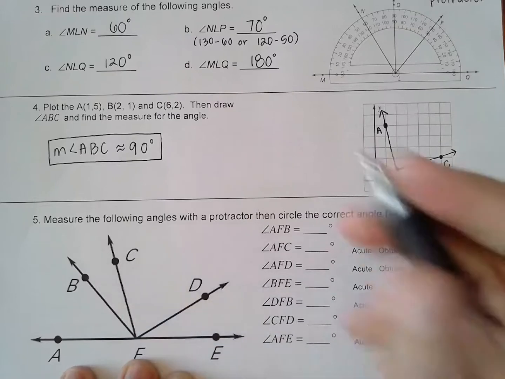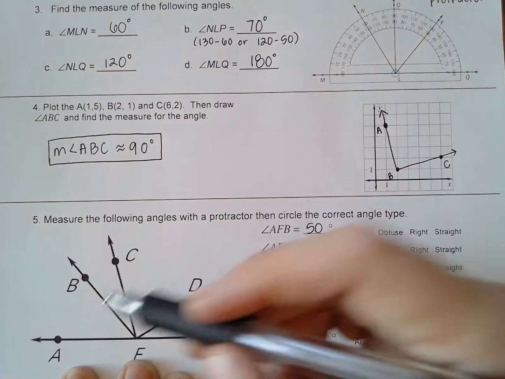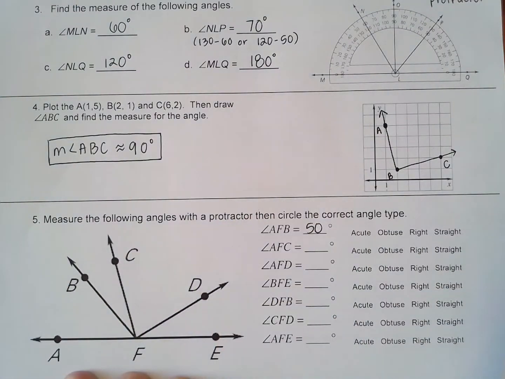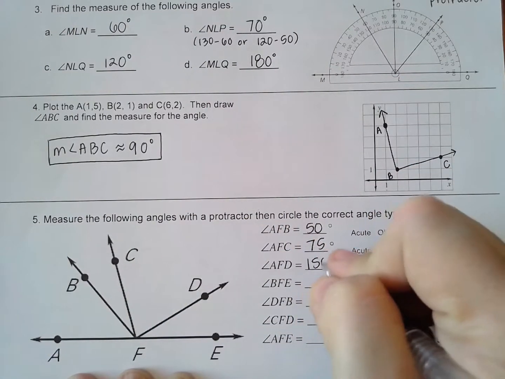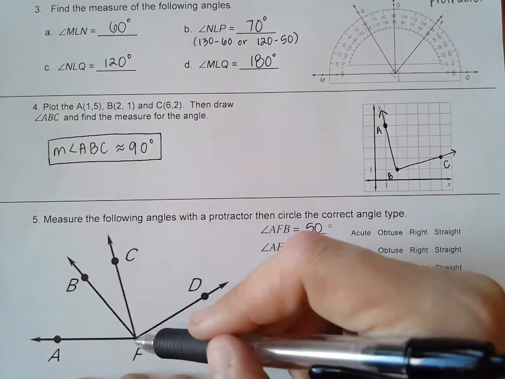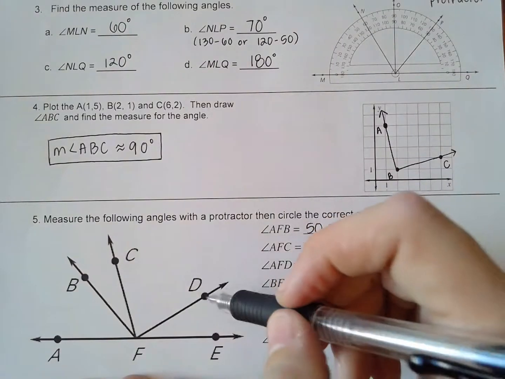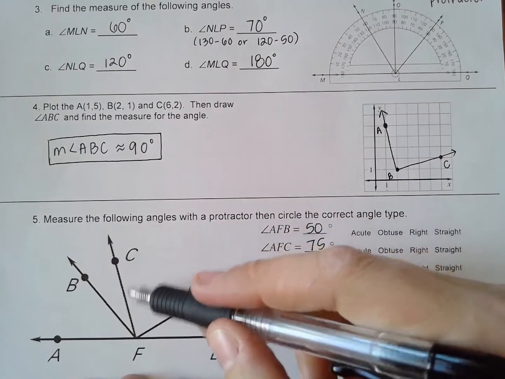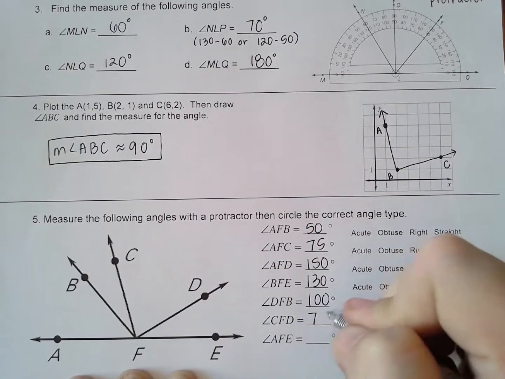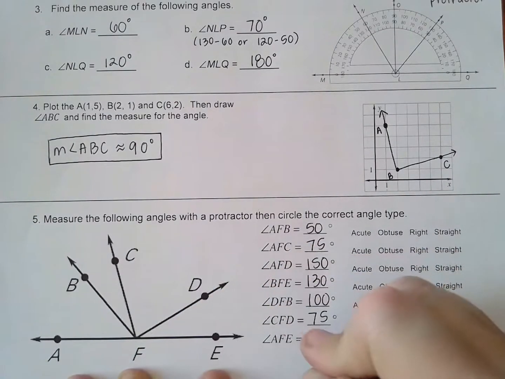So angle AFB, when it's measured with a protractor, is about 50 degrees. Angle AFC is approximately 75 degrees. AFD is approximately 150 degrees. BFE is approximately 130 degrees. DFB is approximately 100 degrees. CFD is approximately 75 degrees. And then AFE is approximately 180 degrees.